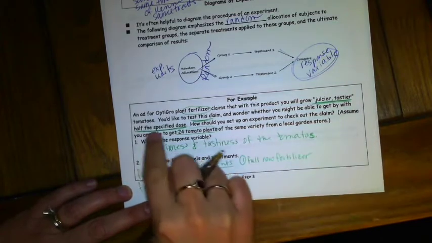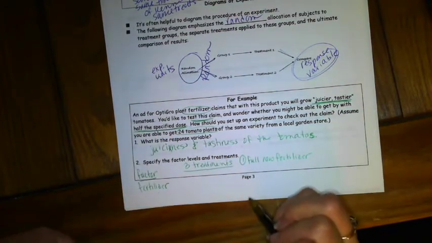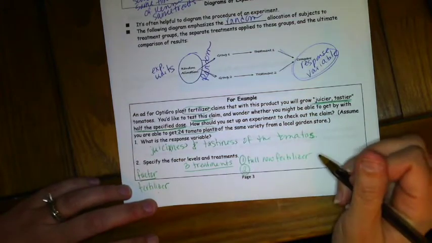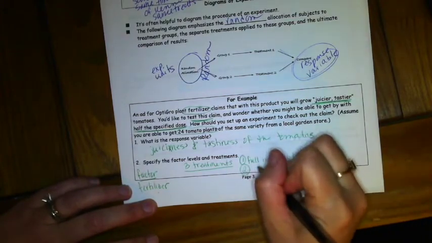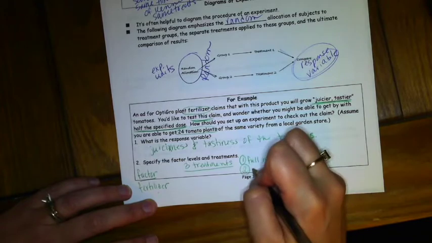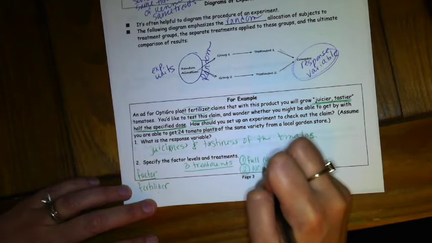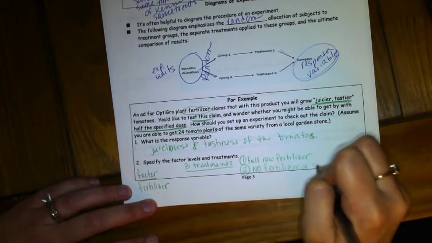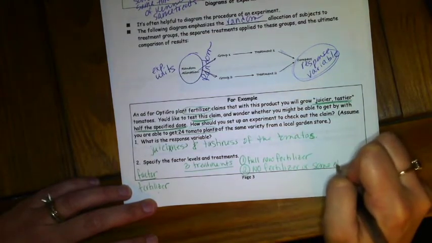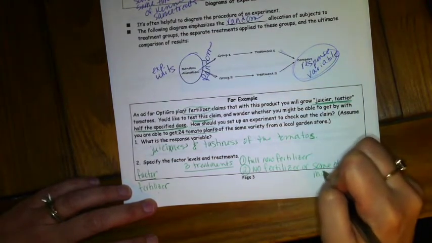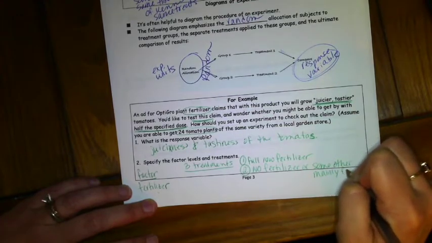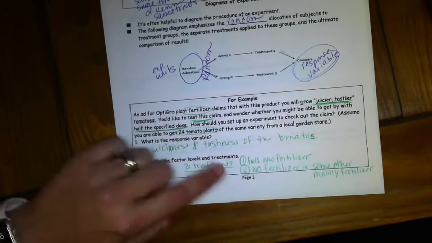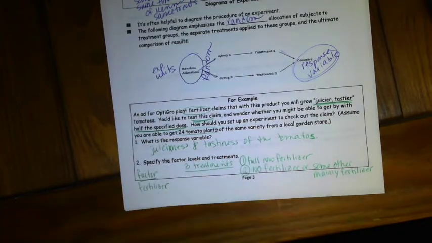Without that, we would have absolutely nothing to compare it to. So you need to realize that your second level or treatment group is going to be either no fertilizer at all or some other, mainly used fertilizer. If we've been using some other fertilizer all along, then let's continue to use that one so we can compare the new one to what we've been doing.